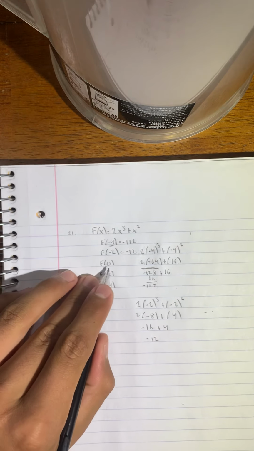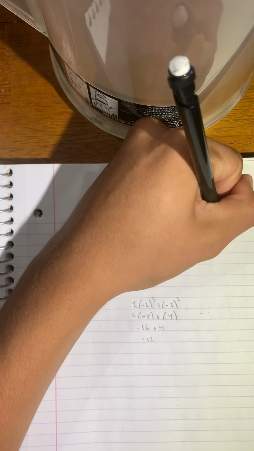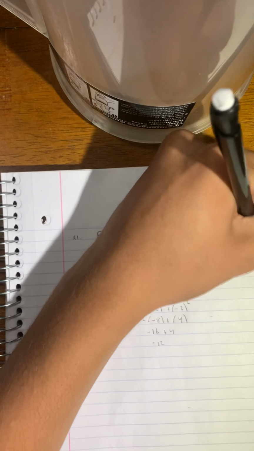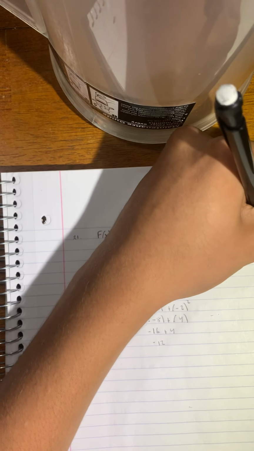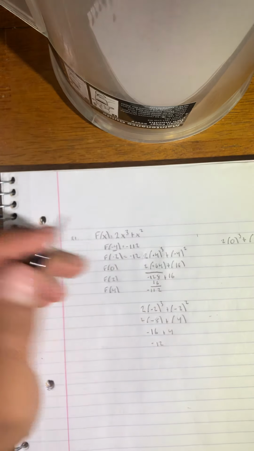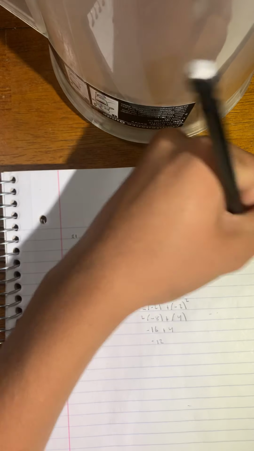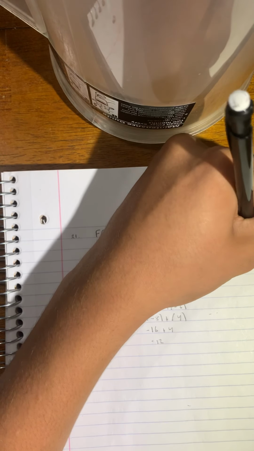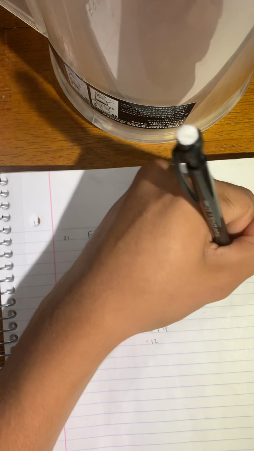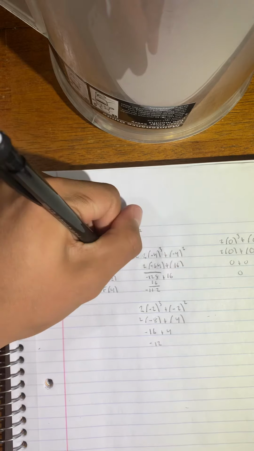The next one is going to be 0, same as the other ones again. But this time it's going to put in 0 cubed plus 0 squared. Alright, so 0 times 0 times 0 is going to be 0, plus 0, and then 0 times 2 is 0, plus 0 is 0. So f of 0 is going to equal 0.